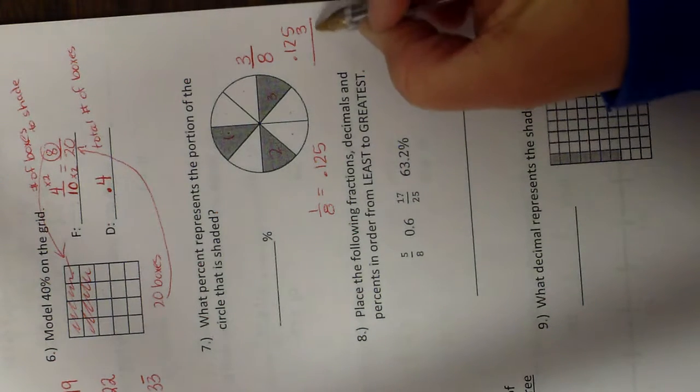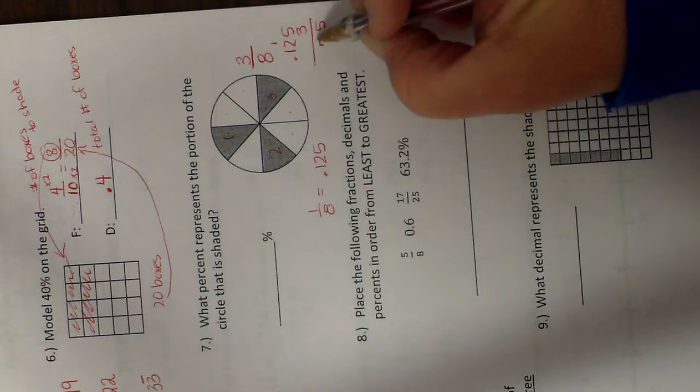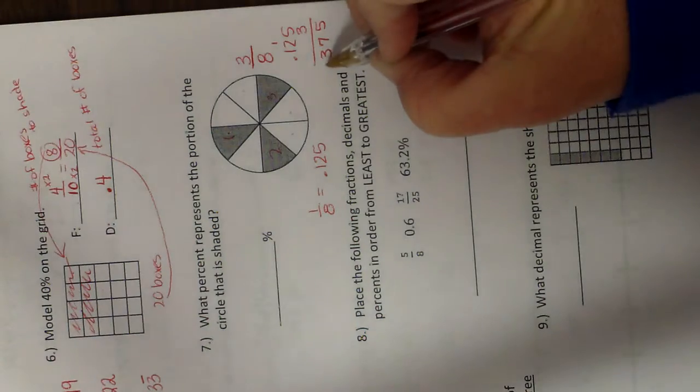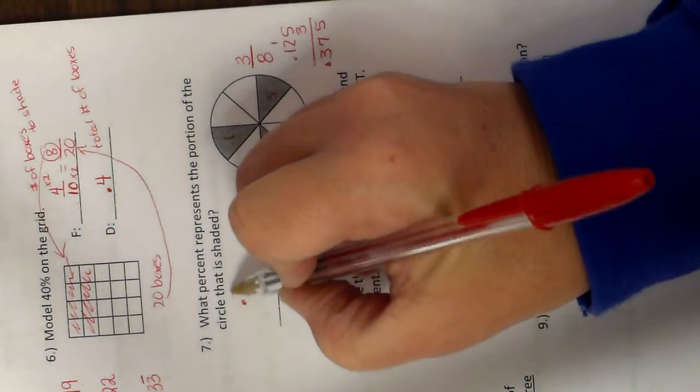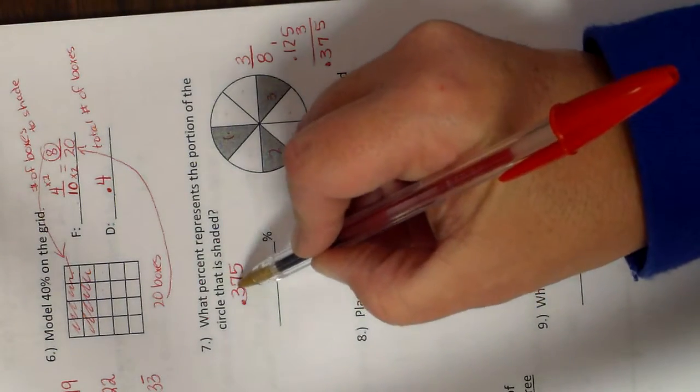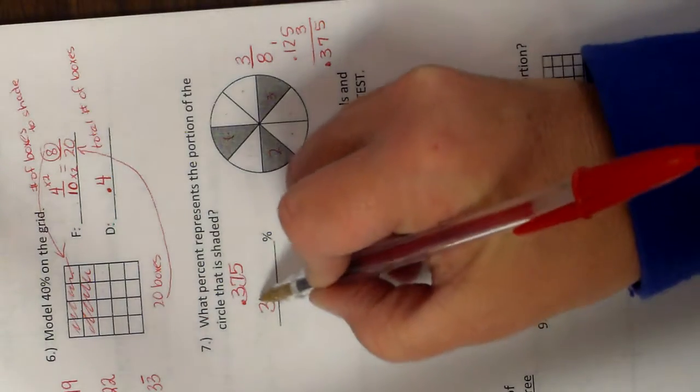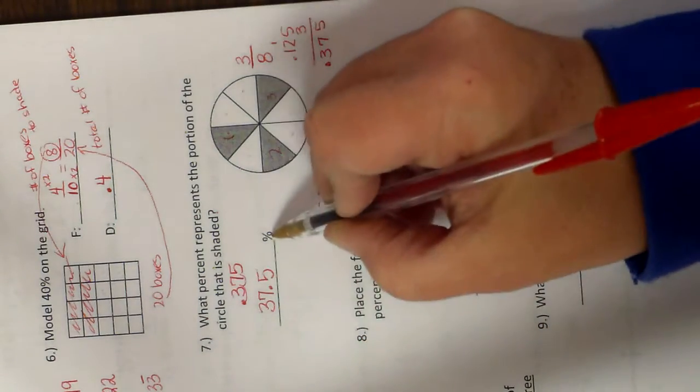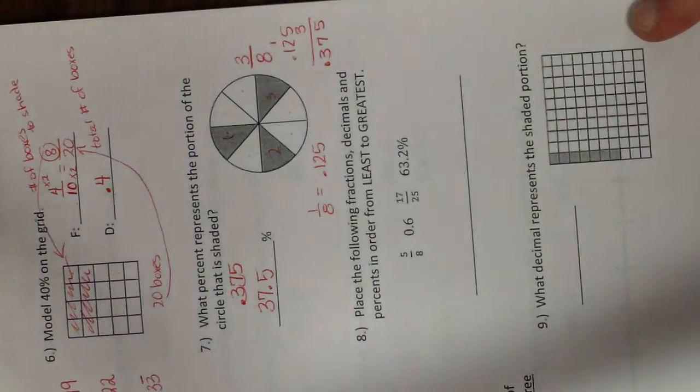So decimal .125 times 3 ends me up at decimal .375, but it wants it as a percent. So you have decimal .375, and then you need to make it a percent. Decimal to percent, you move 2 to the right, and add your percent sign, which is already there.